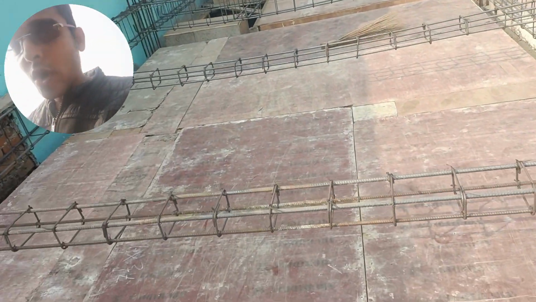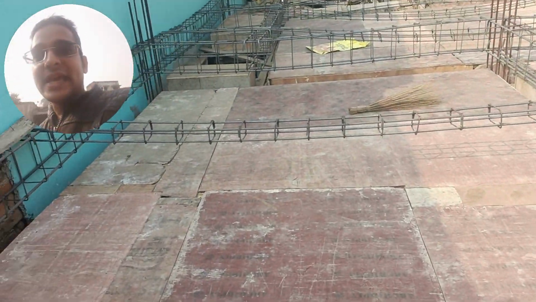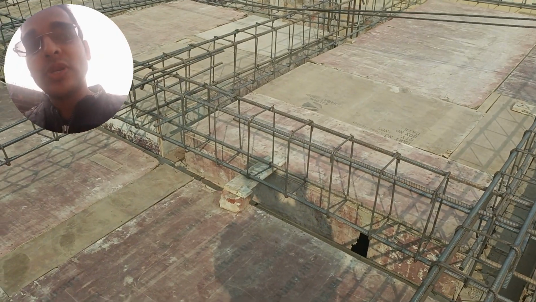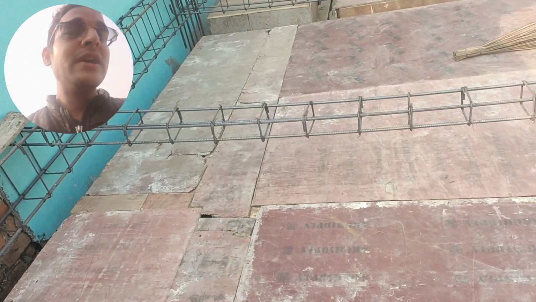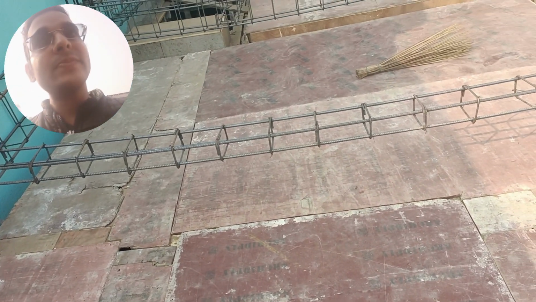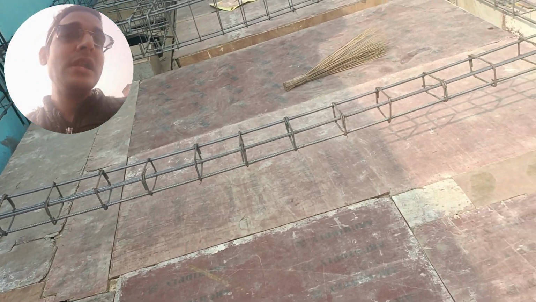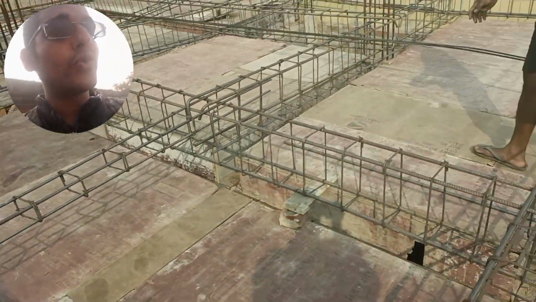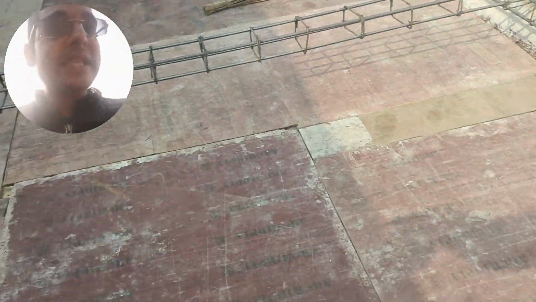How will it come? There is a space for an open terrace. Open terrace means the air and the light will come from above and get reflected inside the room. So this area is an open terrace.